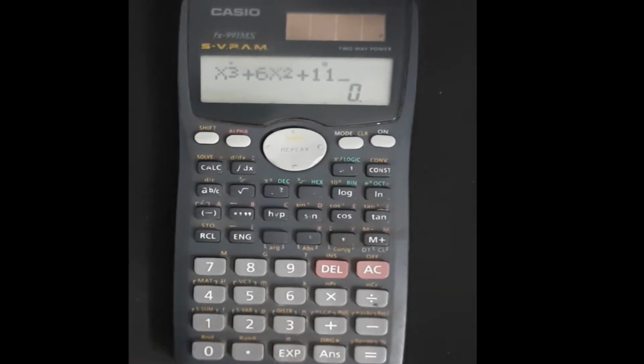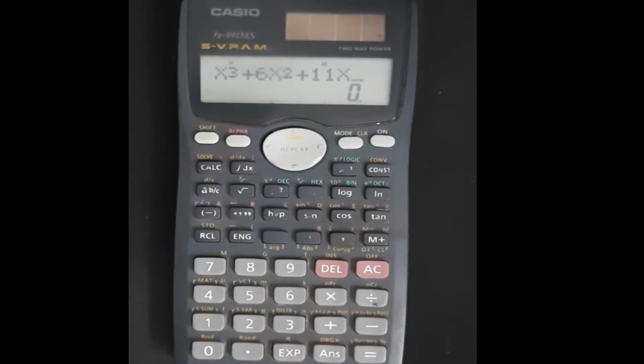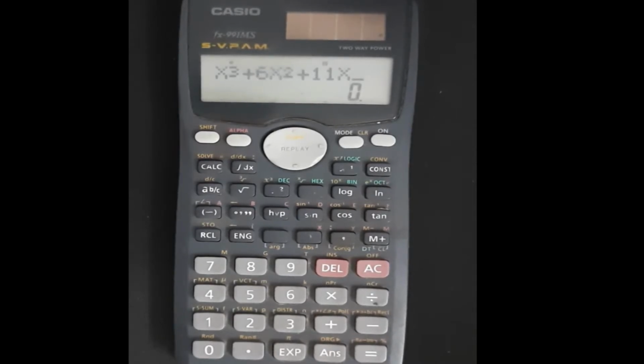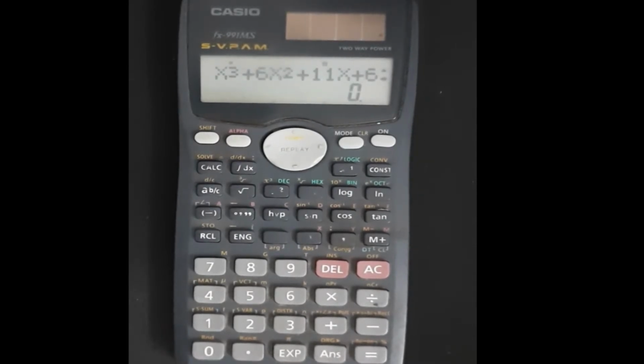Again, I need to add an x, so alpha x. All right. So x cubed plus 6x squared plus 11x plus 6. And here you have the equation. Right? So once you're done writing the equation, just press the equal sign. Okay? Don't worry about the value, whatever it says. Once you press the equal sign, it means that the calculator has accepted your equation. Now, by putting values of x, you're going to find the value of this equation.